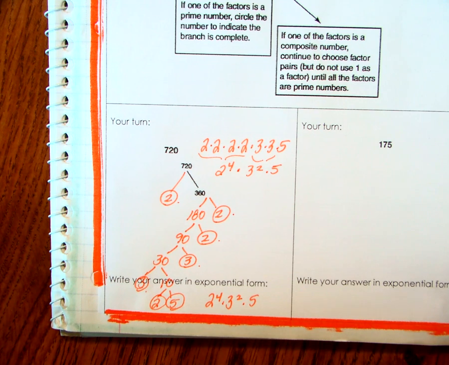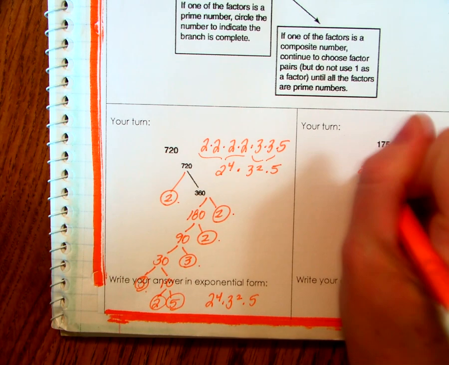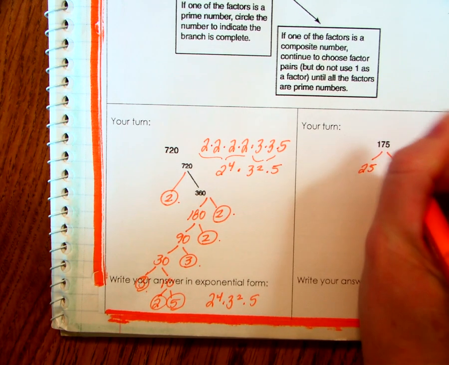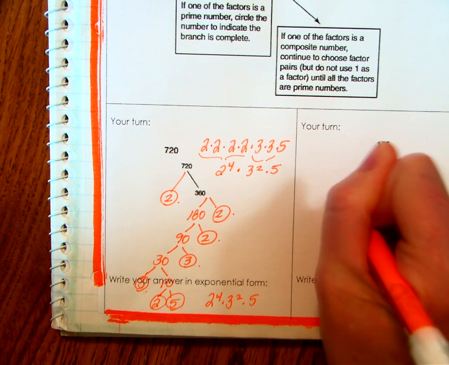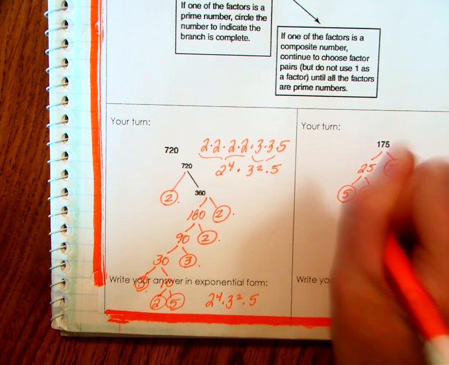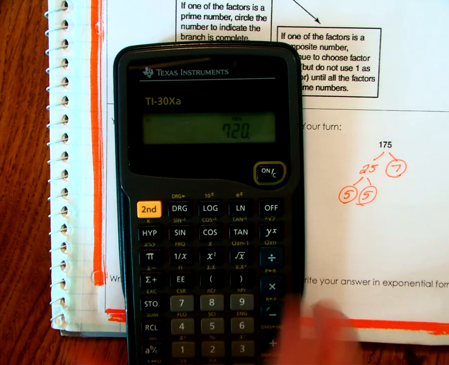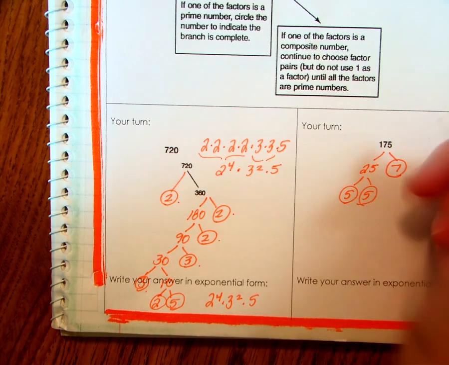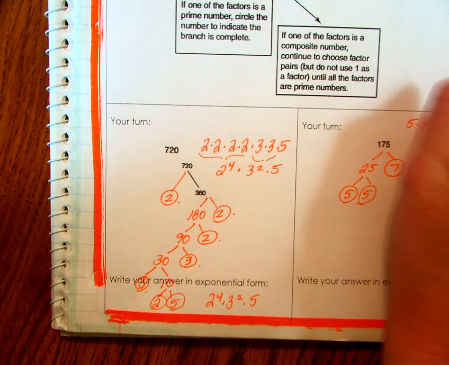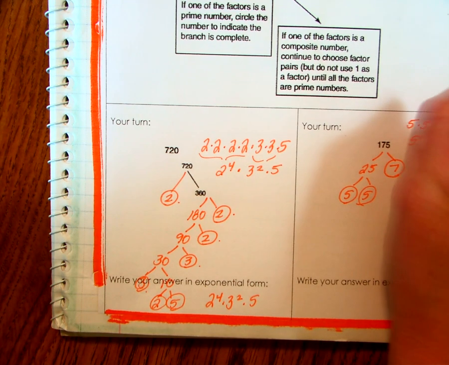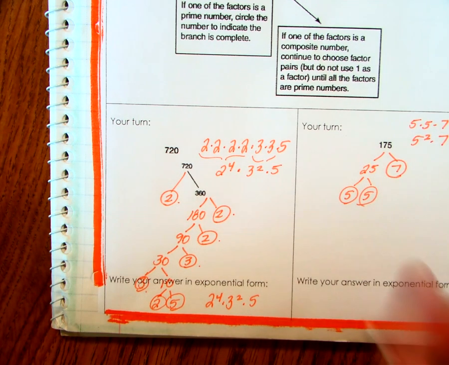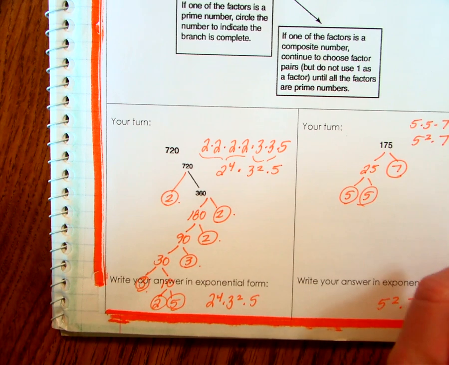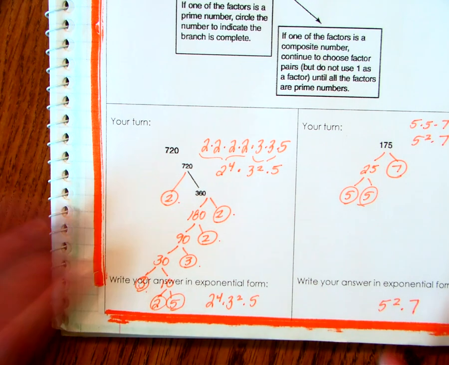Let's try 175. I want to say 25 times something. 25 times 1, 2, 3, 4, 5, 6, 7. 25 times 7. 7 is prime. 25 can go down to 5 and 5. Prime, prime. Let's test it. 5 times 5 times 7. Nice. Okay, in expanded form, that would look like 5 times 5 times 7. In exponential form, that's going to look like 5 squared times 7. Okay, so we got factor trees.